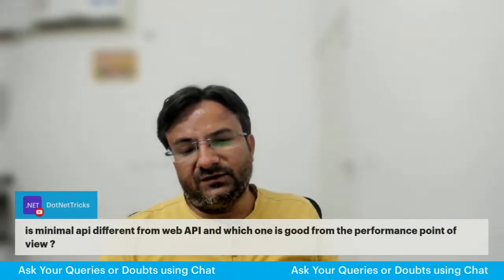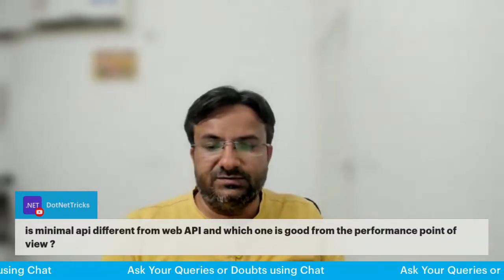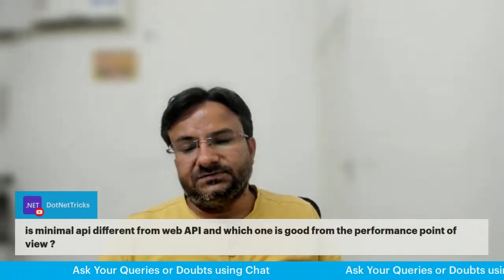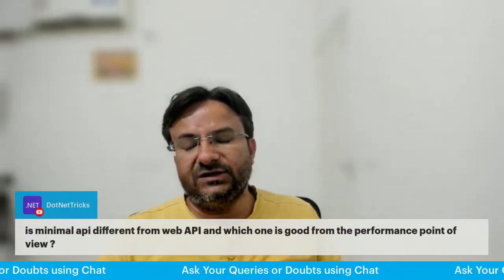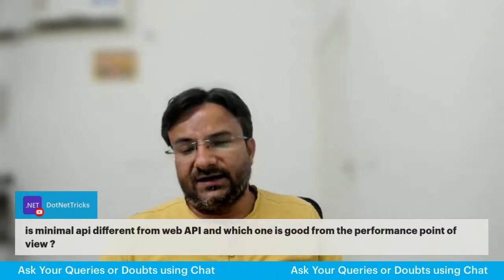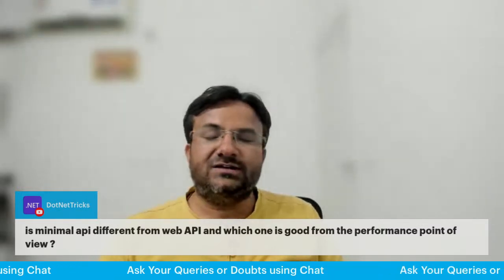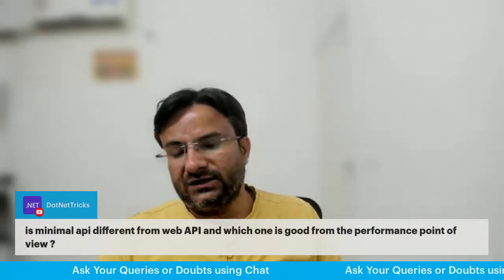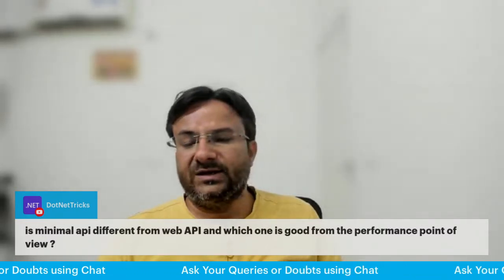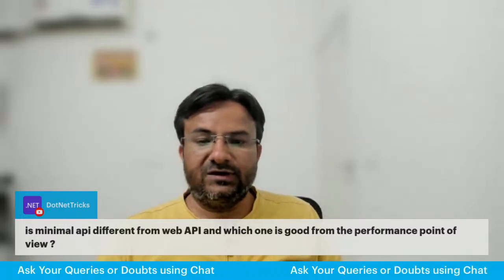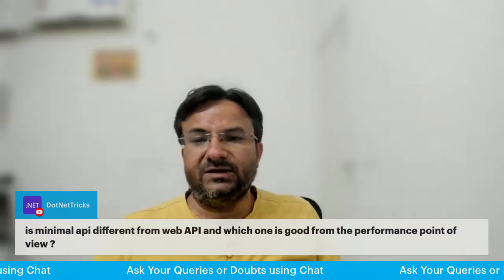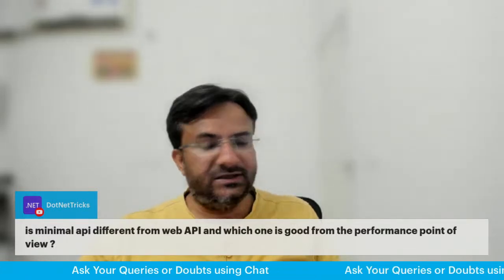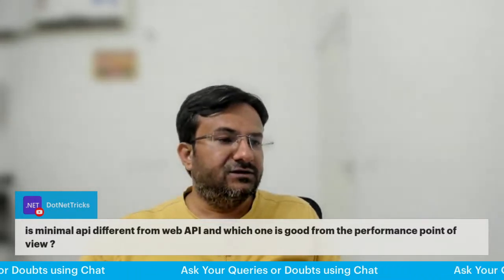Is minimal API different from web API? Which one is good from the performance point of view? Of course, minimal API is a new syntax, but ultimately it is also doing similar things to what we do in the traditional controller-style. So far, there is no comparison available where minimal API is better than the controller one. Let's wait for .NET 8, because with .NET 8 they are doing so many things. I'm not aware of any numbers where minimal API is better than controller-based. So far, controller-based is better than minimal API because minimal API has many limitations.